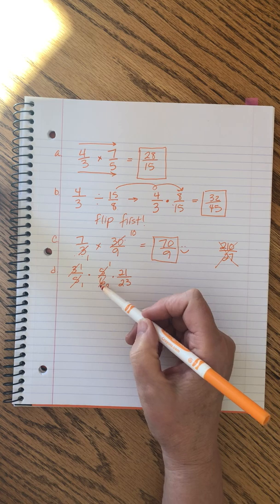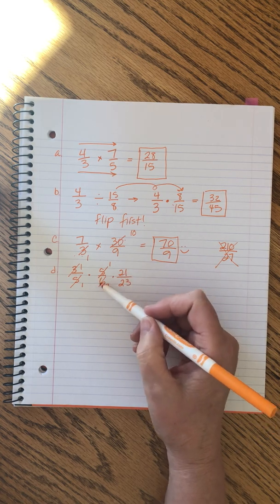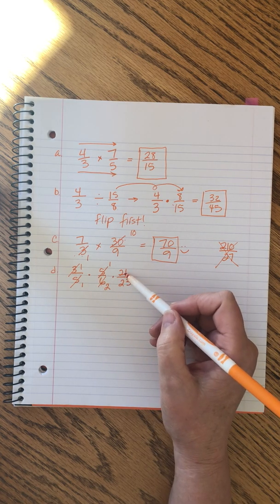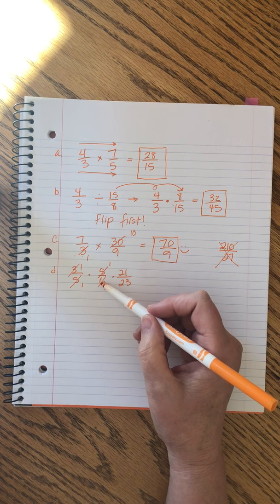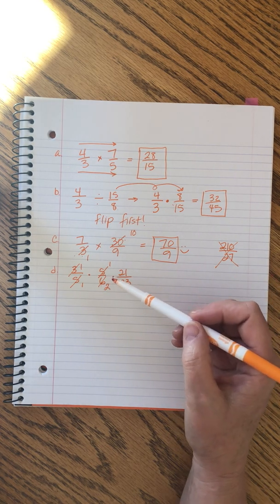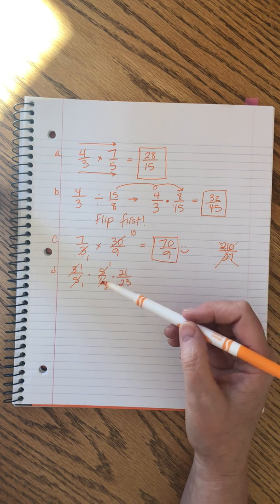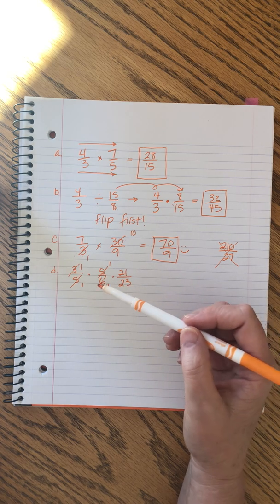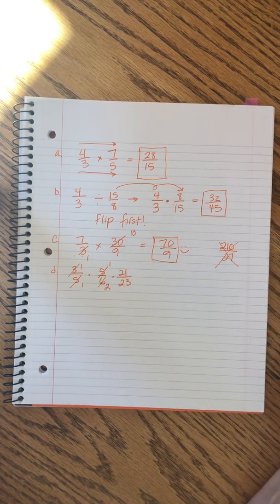I could have canceled the 6 and the 21 by dividing each of those by 3, right? 21 divided by 3 is 7. 6 divided by 3 is 2. I could have done that, but here's the fun spoiler. It doesn't matter. As long as you're reducing or canceling accurately, it doesn't matter which patterns you use.